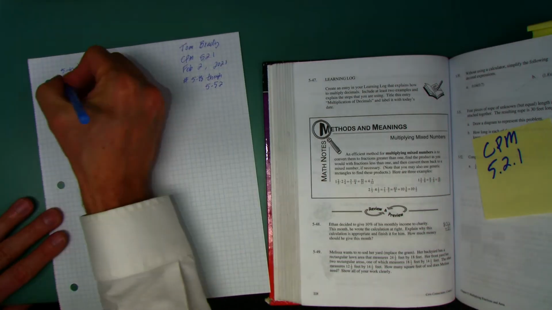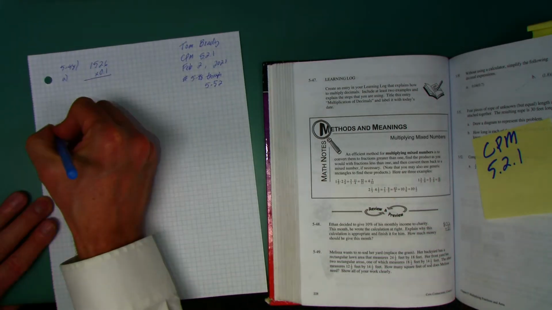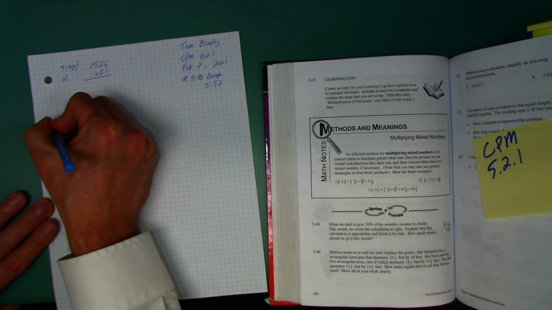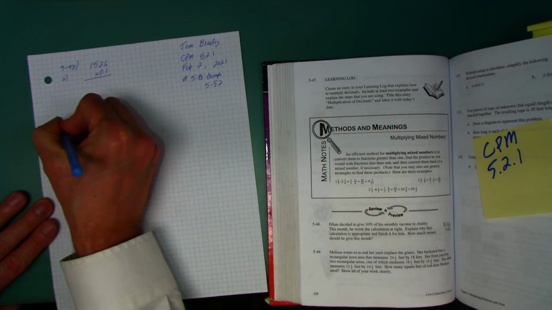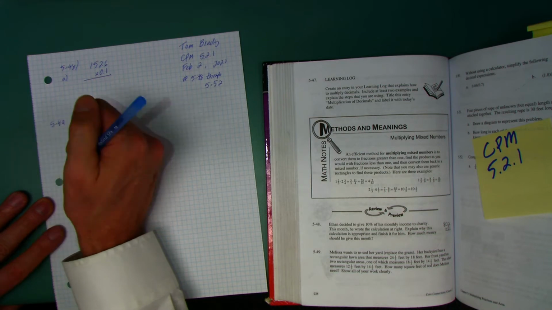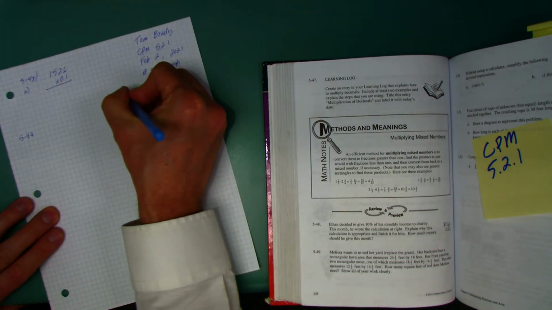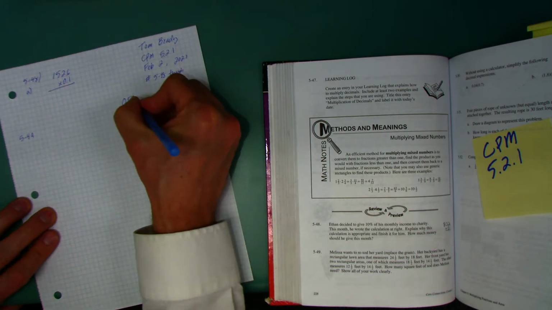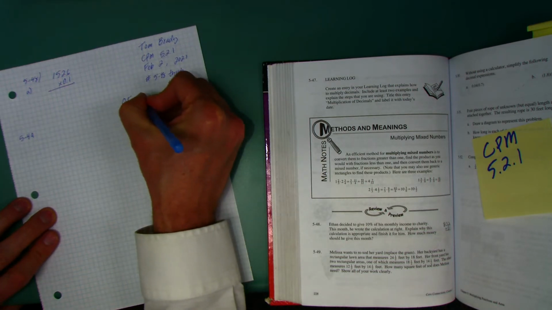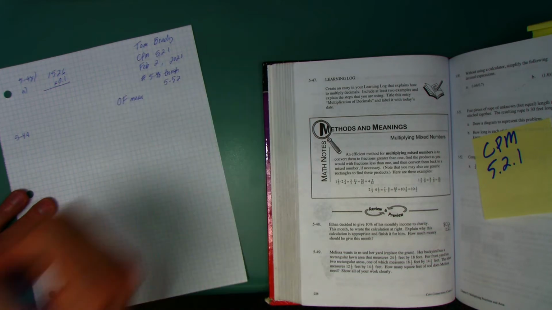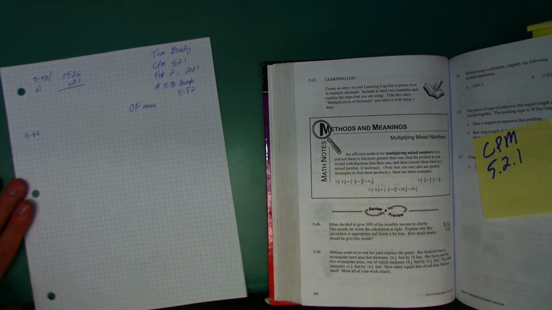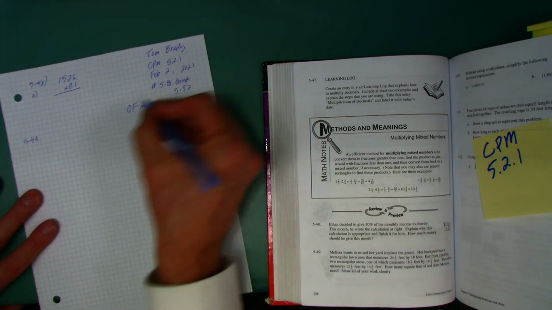So there's two parts to that, and I'm going to have you do that. I'm just going to give you two hints. The first hint is portions web. And the second hint: what does of mean in math? Because that's an important thing.